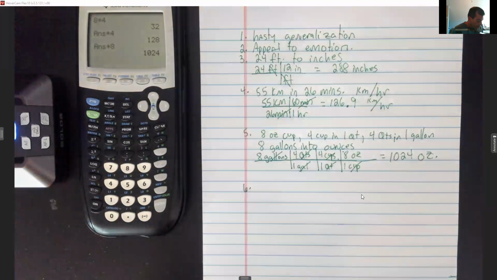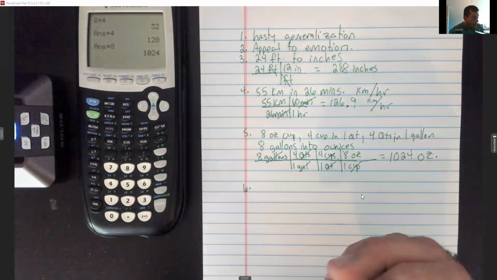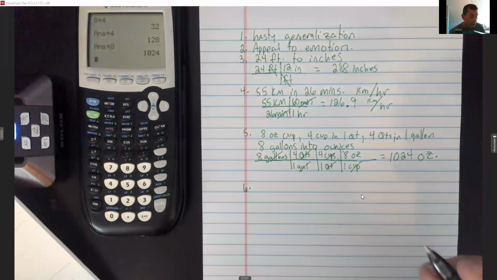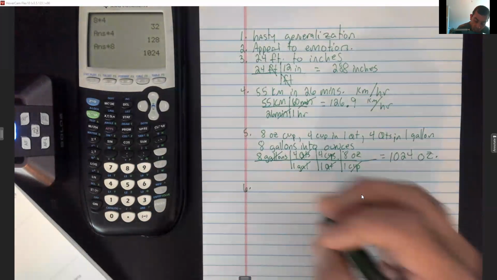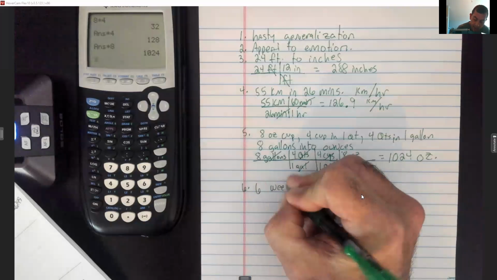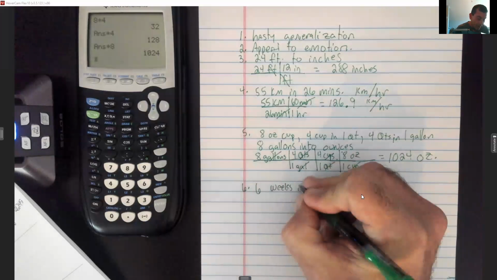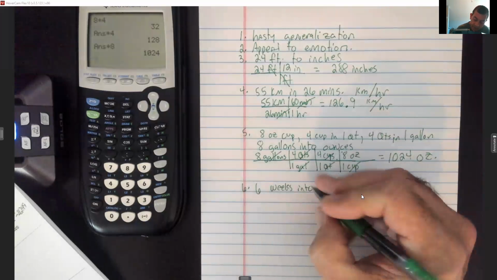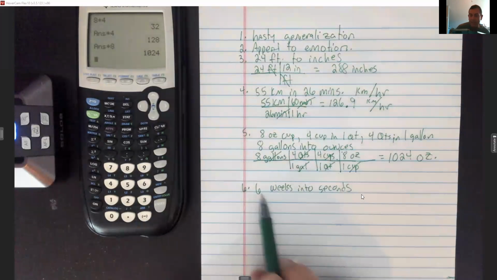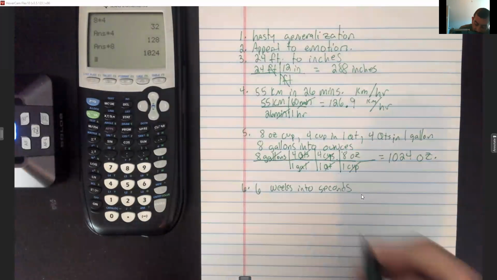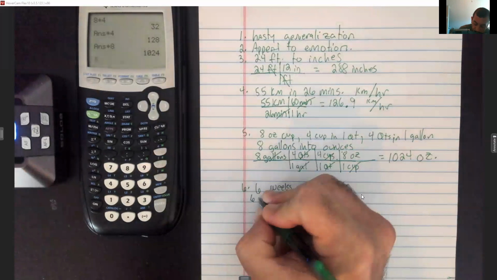All right, same thing for number 6. They want us to use a chain of conversions with familiar measures of time to convert 6 weeks into seconds. Ooh, so we're going to turn 6 weeks into seconds. That's going to be a lot of seconds. So here we go. We have 6 weeks we're starting with.